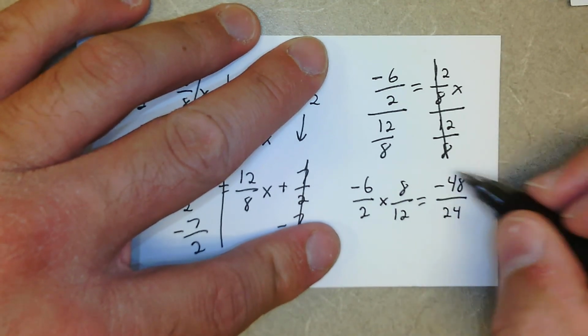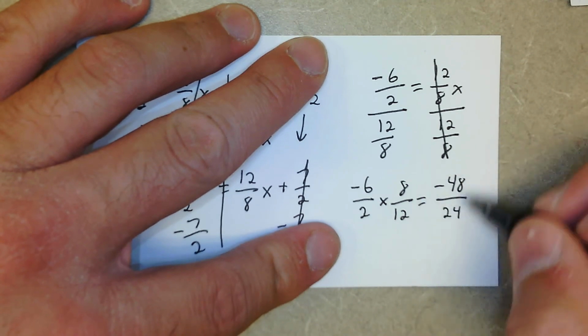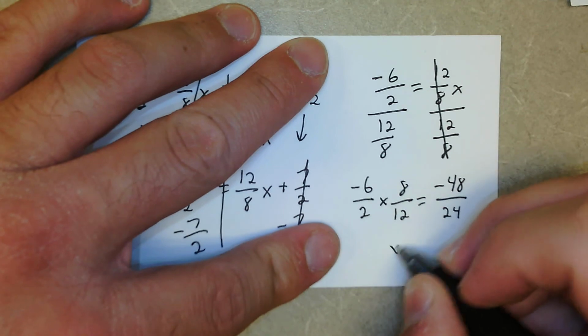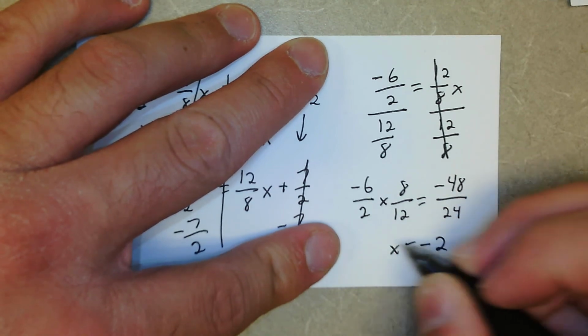And then we should be able to simplify negative 48 over 24. 24 goes into 48 2 times. So x would be equal to negative 2.